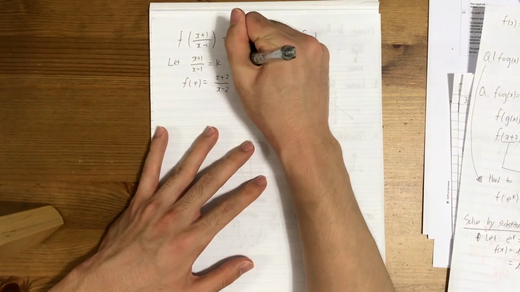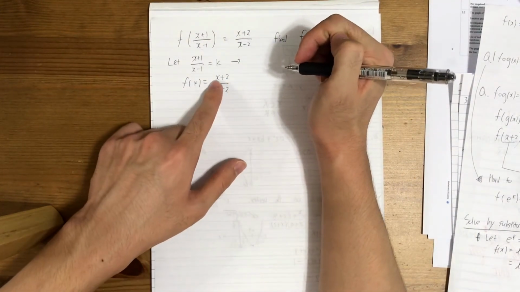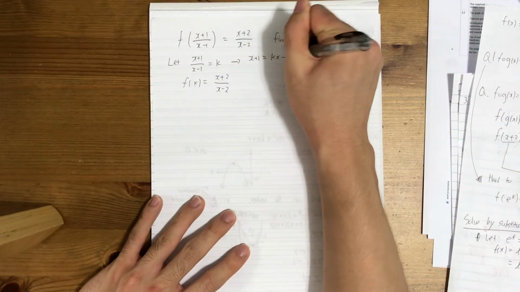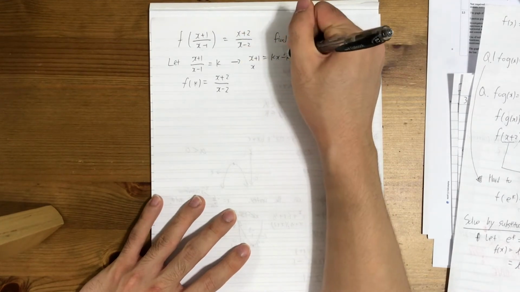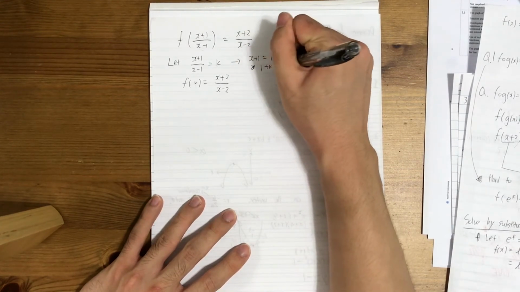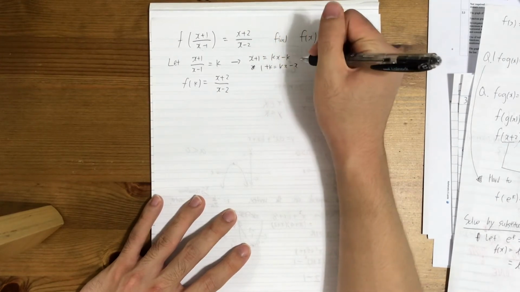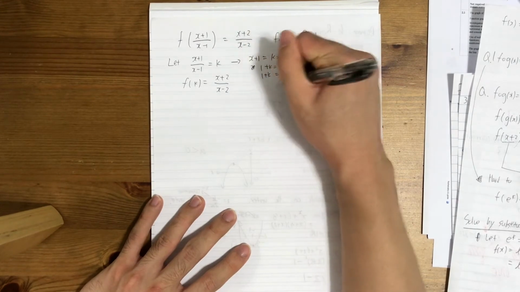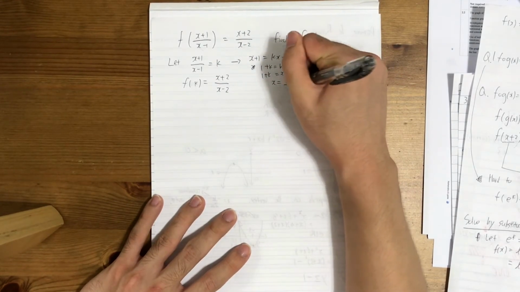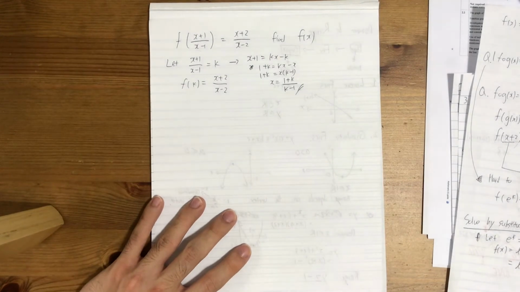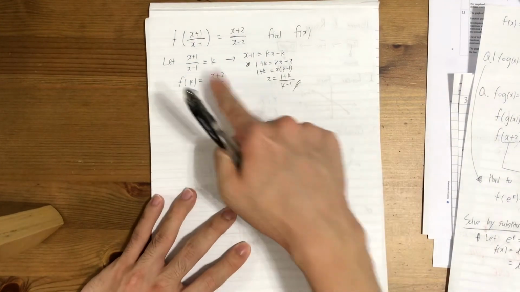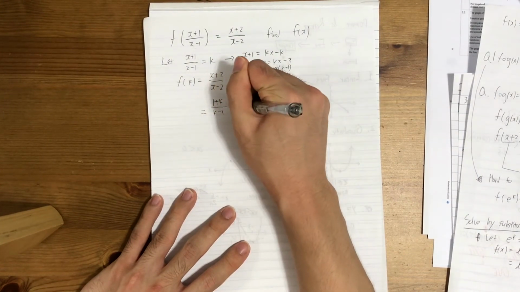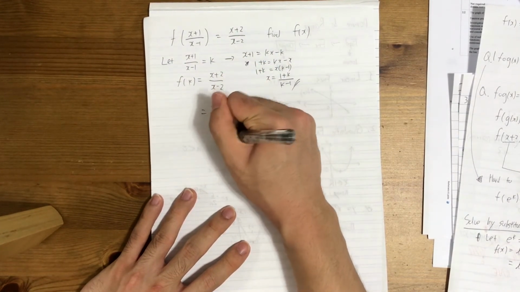So what we can try is to rearrange x in terms of k. And how do we do that? Well, it's not that hard. So rearrange this: 1 plus k equals kx minus x. So x equals (1 plus k) over (k minus 1). Put them back: ((1 plus k) over (k minus 1)) plus 2, over ((1 plus k) over (k minus 1)) minus 2.